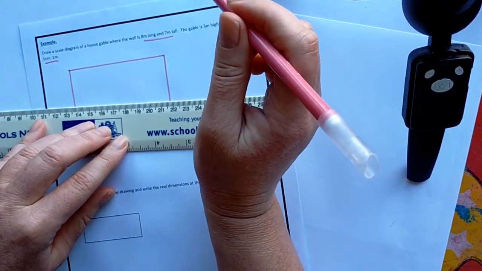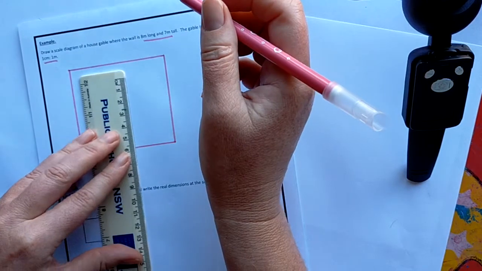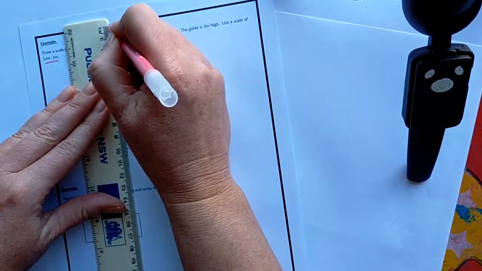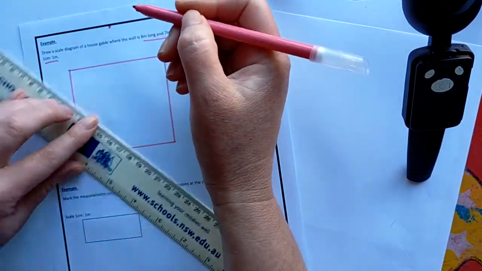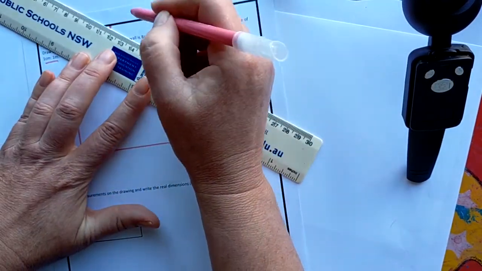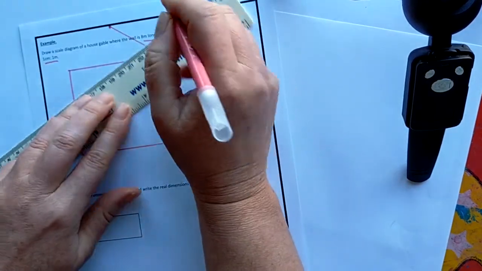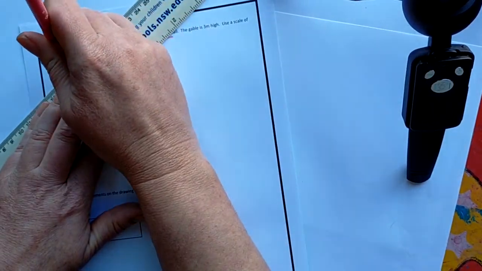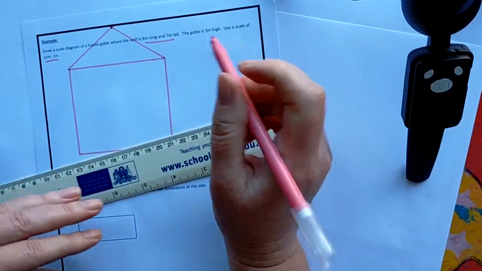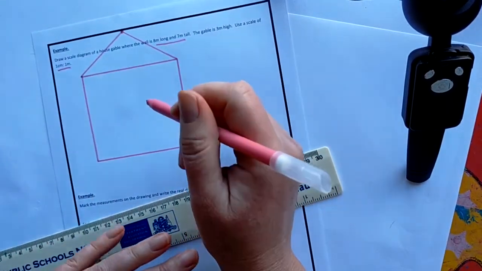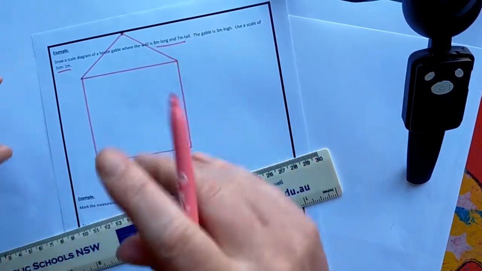And it said my gable is 3 metres high. So I'm pretty sure your gable is that pointy bit of your roof. So that's going to actually be there. So my gable is going to be like that. There we go. Done. Is it beautiful? No, but we've done it and we can tick it off our list of things to know.